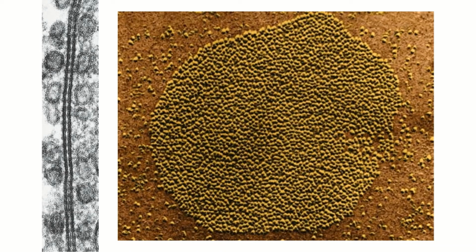So here we can see a micrograph of thousands perhaps of connexons that are aggregating together. So in a gap junction, the connexons group themselves together because, as I mentioned, they sort of act like magnets and they stay together to form the gap junction.